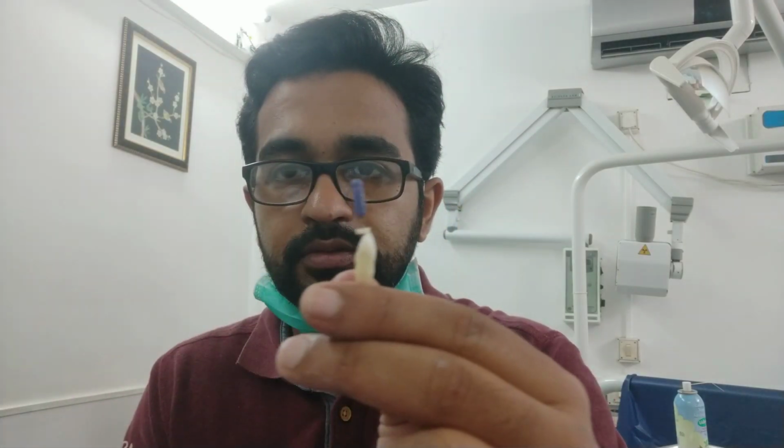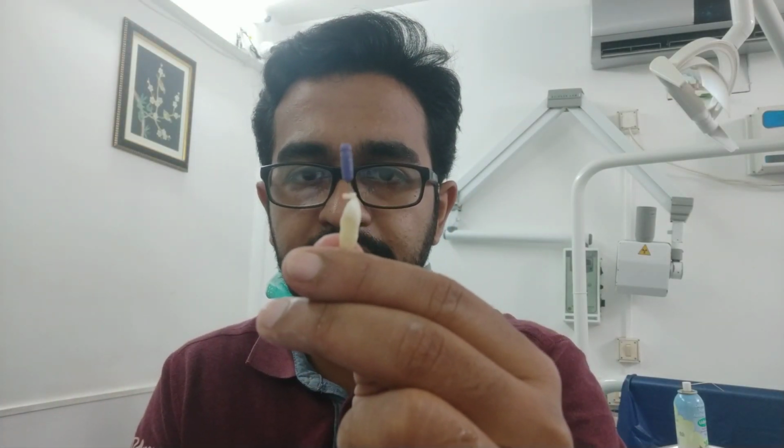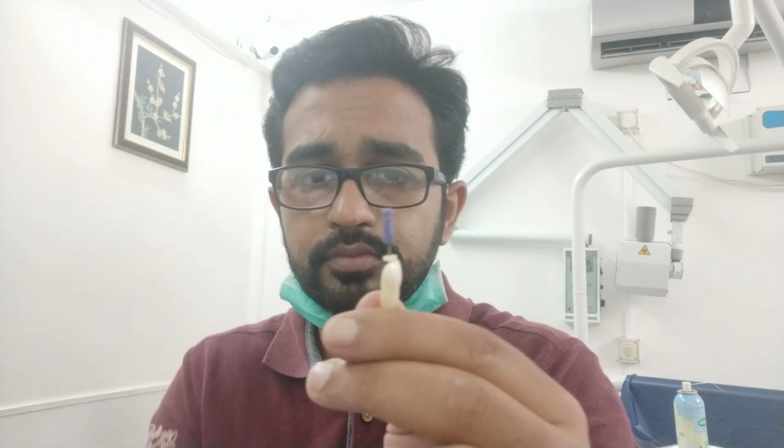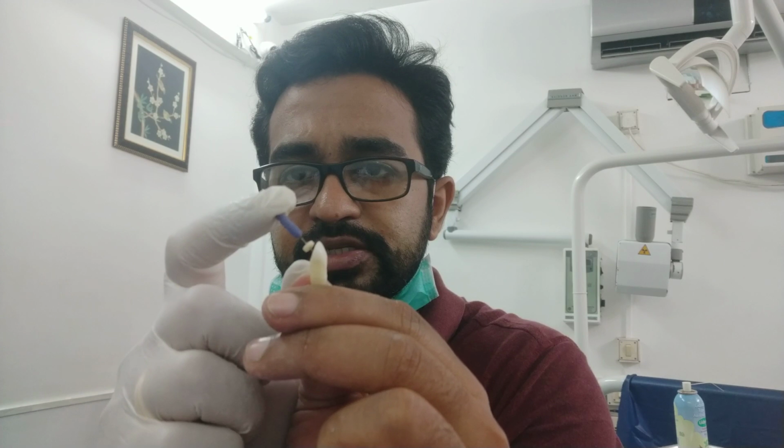So once the straight line access is achieved, see, I have got the access, a straight line access which is almost parallel to the tooth. It should not be like this, or should not be in any other direction. It should be totally straight line access. Okay, so I am holding the tooth like this. So this is the way the access opening of an anterior tooth is done. In my other videos I will show other teeth also.